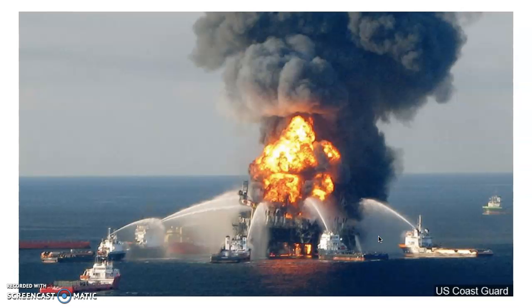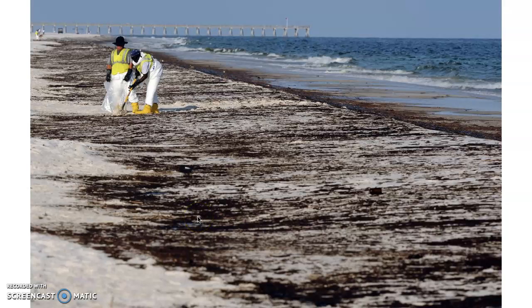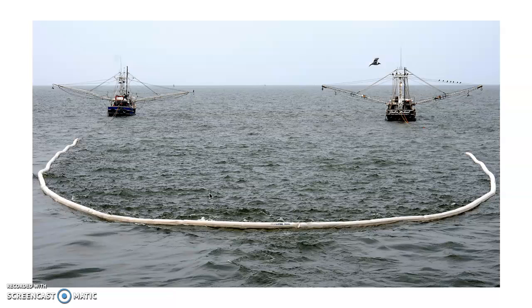This is what the scene of the BP oil spill was. You can see how bad it was. The explosion was very bad. This is what the beaches look like after the waves and current washed the oil up on the shore. You can see how nasty they were and how it affects that.